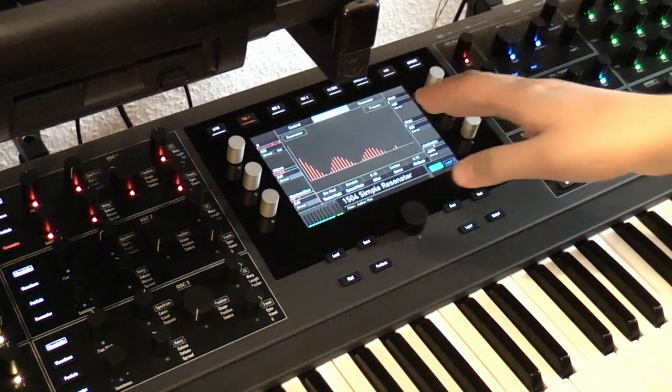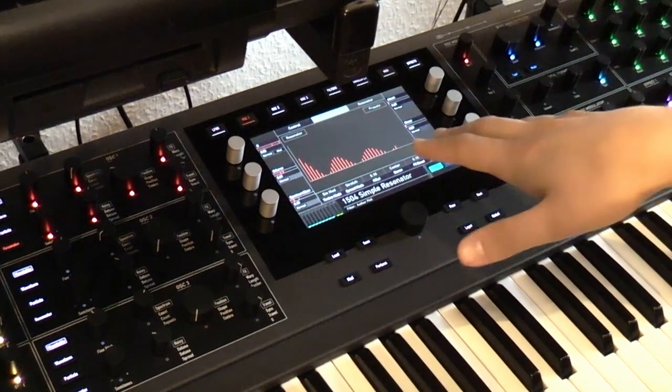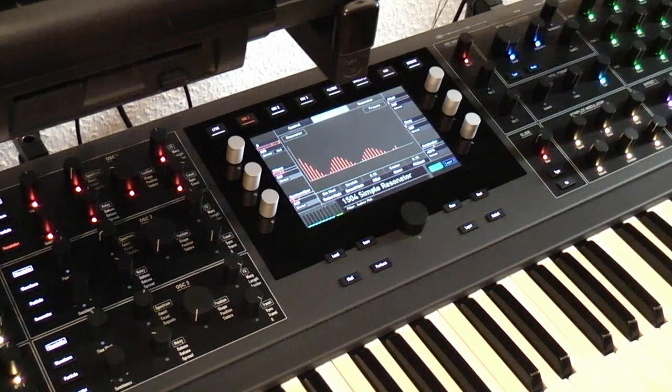I think the Resonator is a very, very good tool to form or to shape the attack phase of a sound. So you can program a normal sound and put the Resonator on top of that to make the attack phase more interesting. Okay.